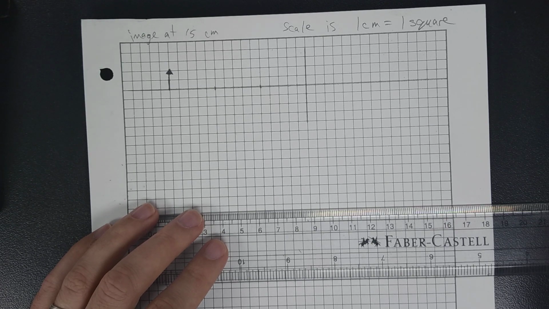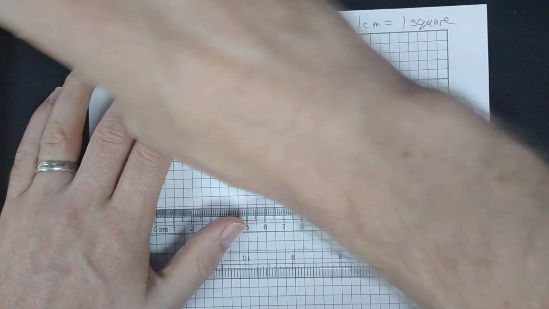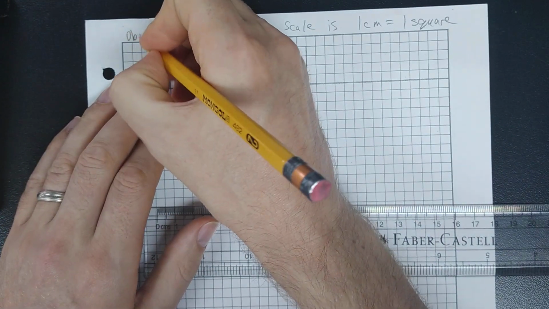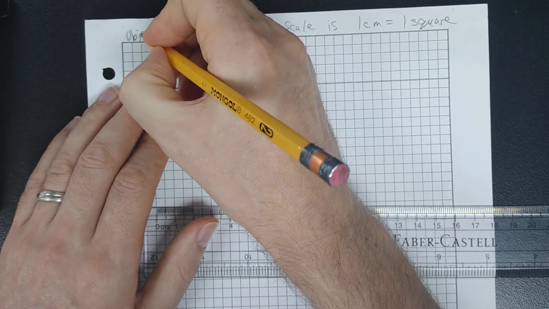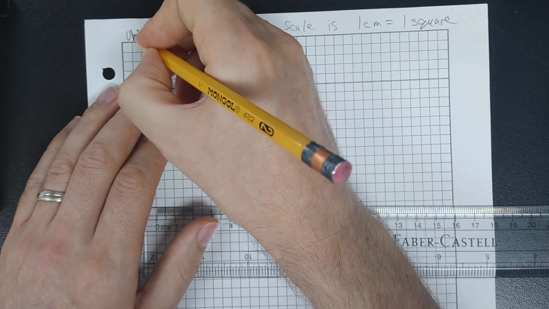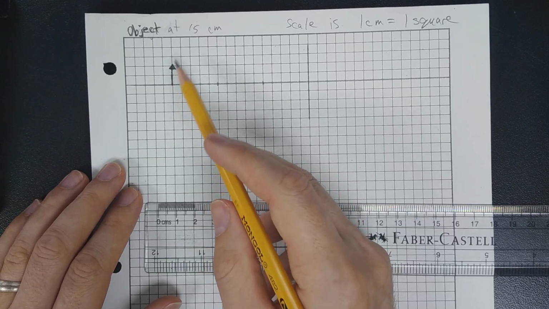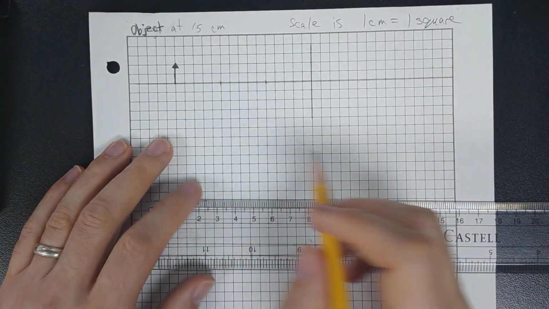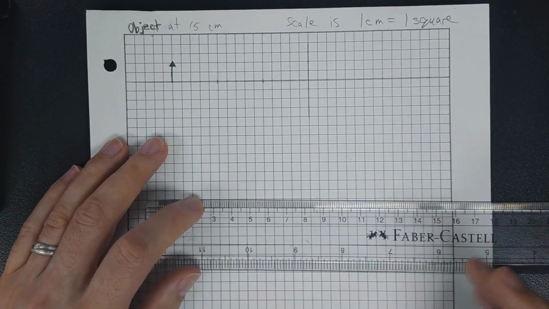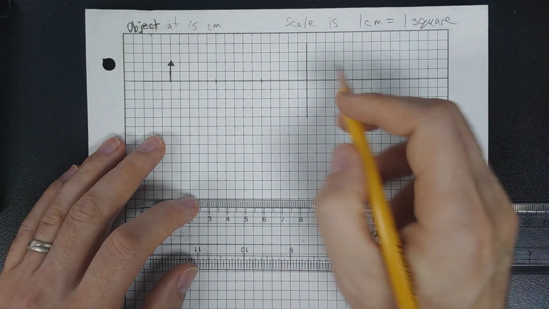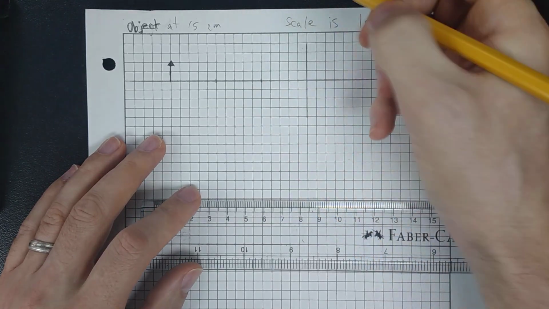So that little arrow is our, sorry, not image. What am I thinking? It's not an image, it's an object. So we're making our object be just an arrow. Imagine like a cardboard arrow or something, just sitting here, minding its own business. We're going to project it through the lens here and see what we get as an image on the other side. For this one, let's say that the focal length is 5 centimeters.